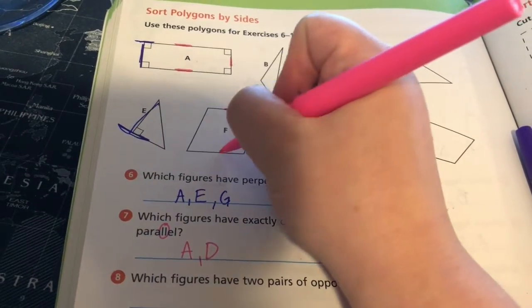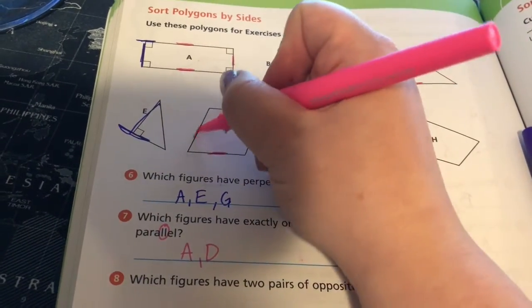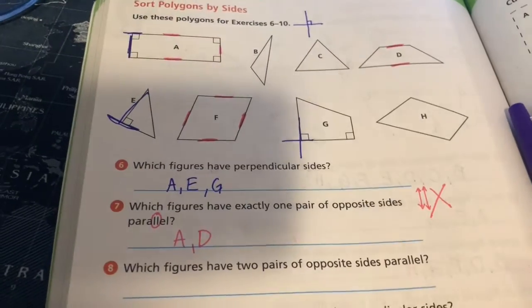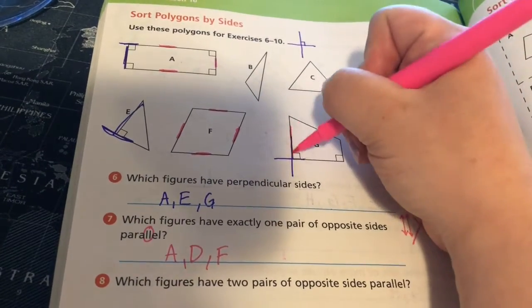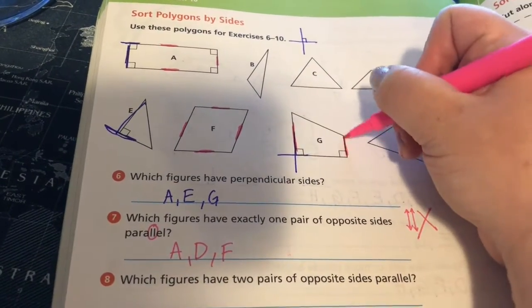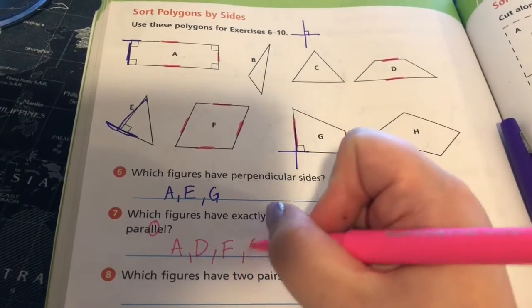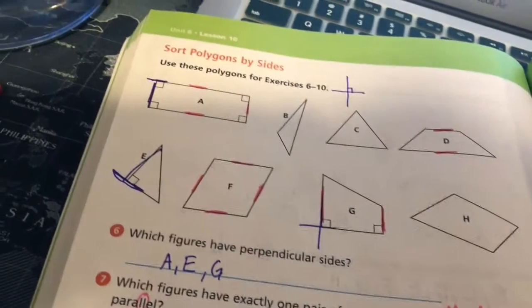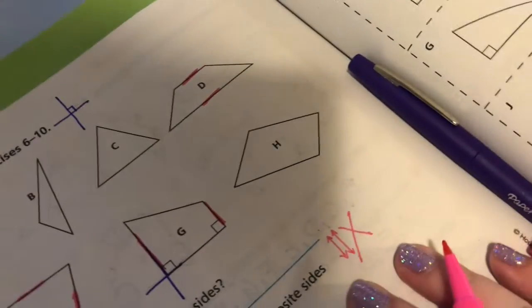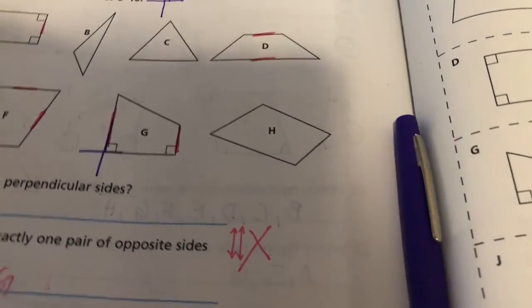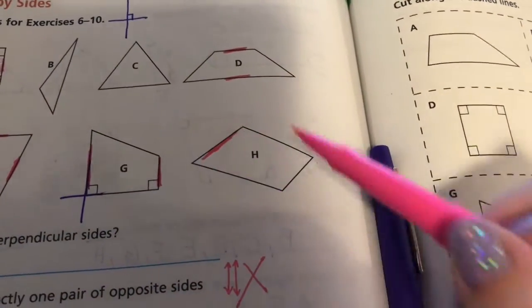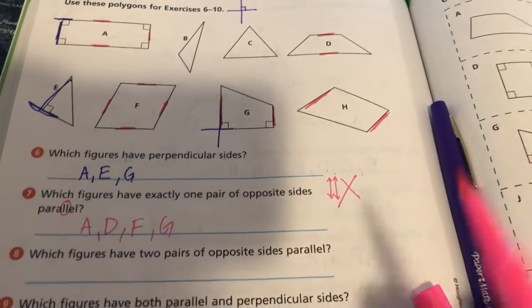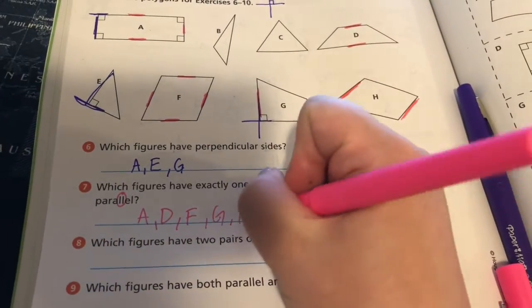F does. It has actually this set of parallel sides and this set of parallel sides. It has two sets of parallel sides. So we're going to put figure F. G, it looks like it has one set of parallel sides. This side and this side are parallel. Okay? And H, I have to look at H really carefully because it looks kind of off somehow. But I think this side and this side are parallel. Okay? I think the other side is just a bit off. So I'm going to add figure H.